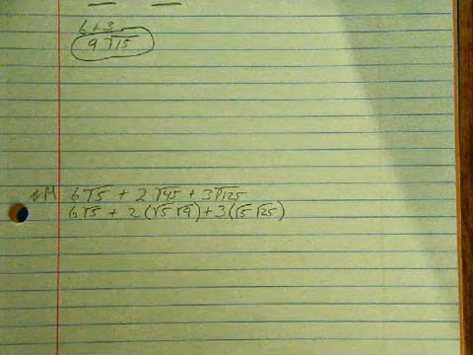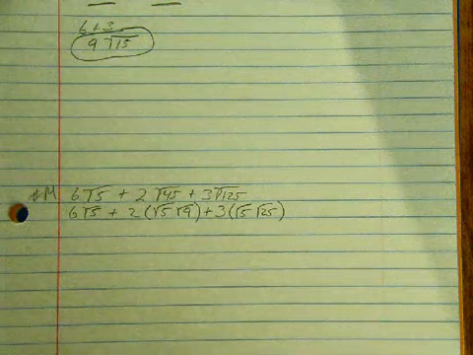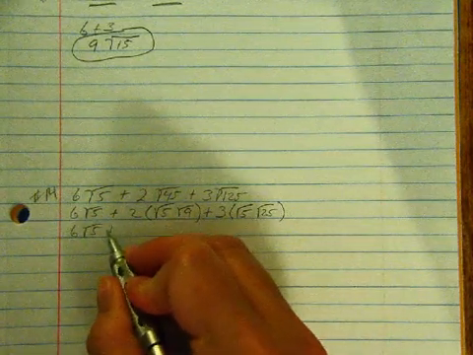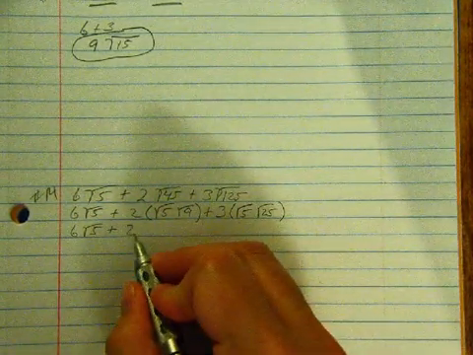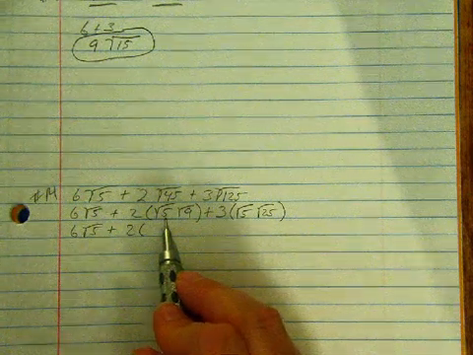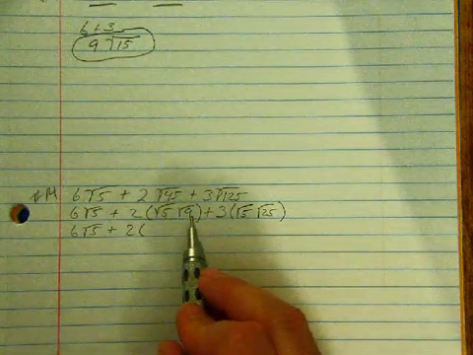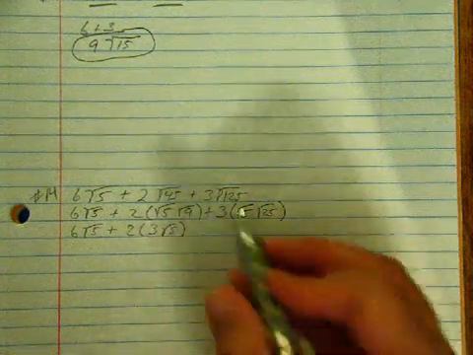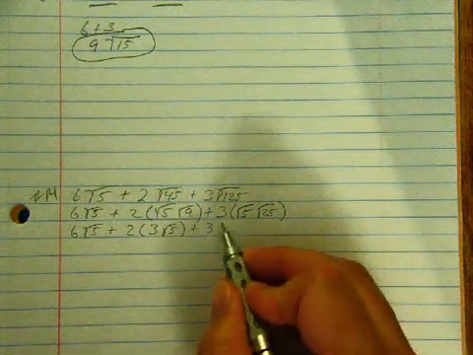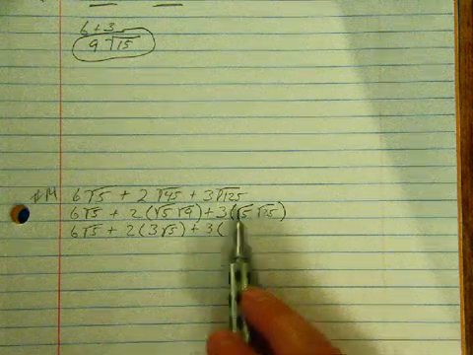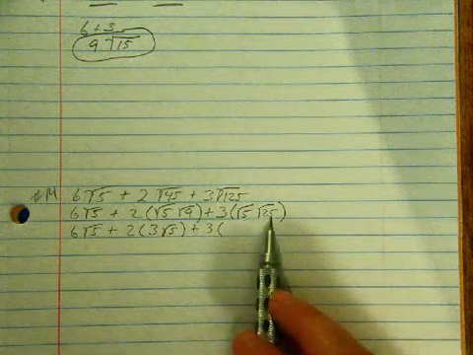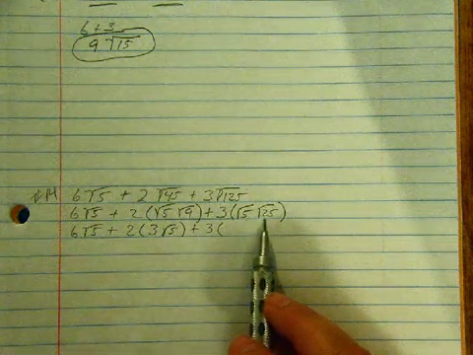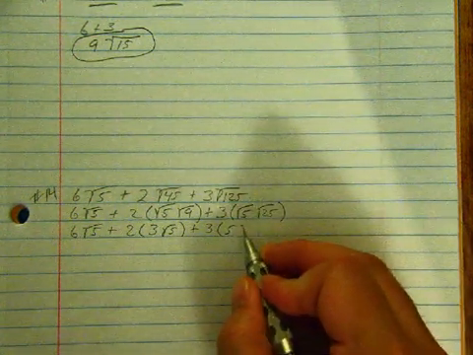Okay, and now we're going to go back and we're going to simplify anything that we can. So I've got 6 square root of 5, that can't be simplified. 2 parentheses, the 5 is not a perfect square, but the 9 is. Square root of 9 is 3, so this becomes 3 square root of 5. Plus, again, looking at our parentheses here, we've got a square root of 5, a square root of 25. 5 is not a perfect square, but 25 is. So I'm going to go ahead and square root that. That becomes 5 square root of 5.